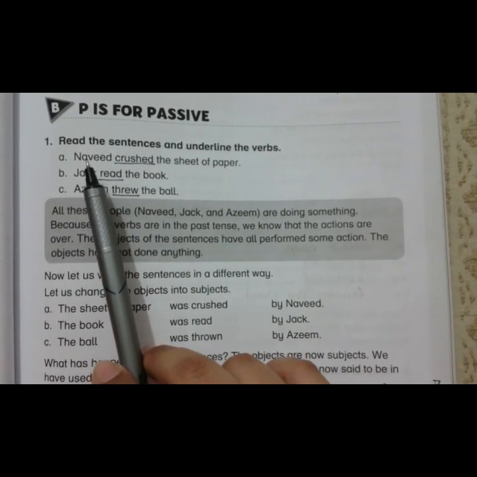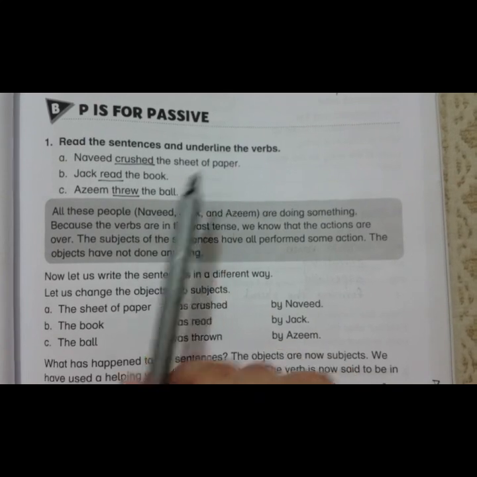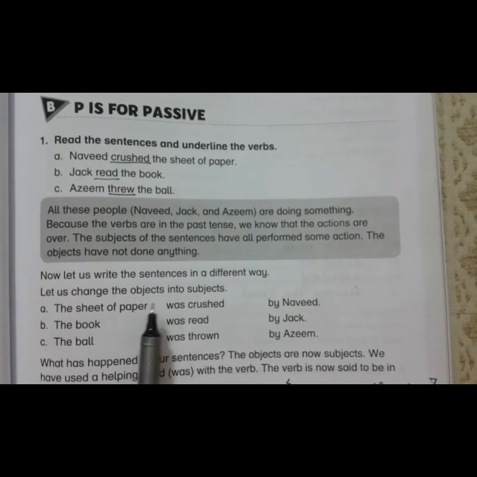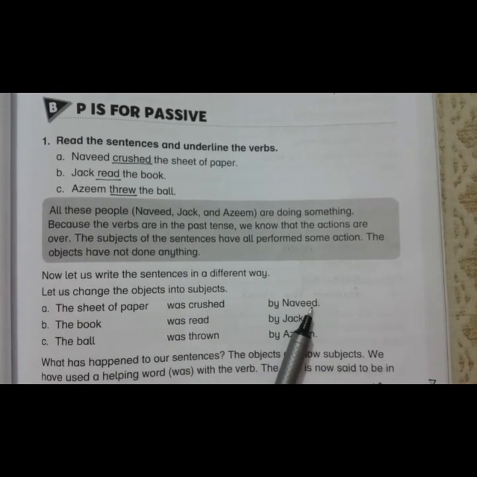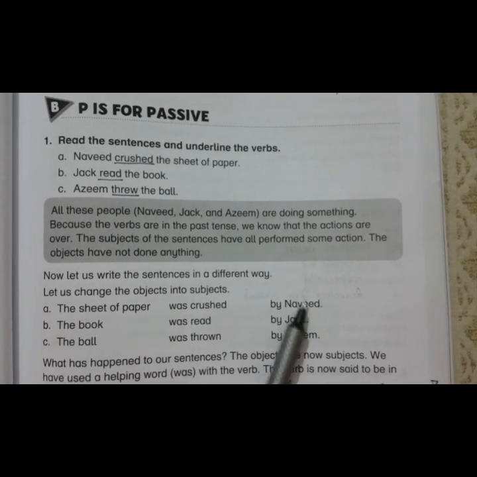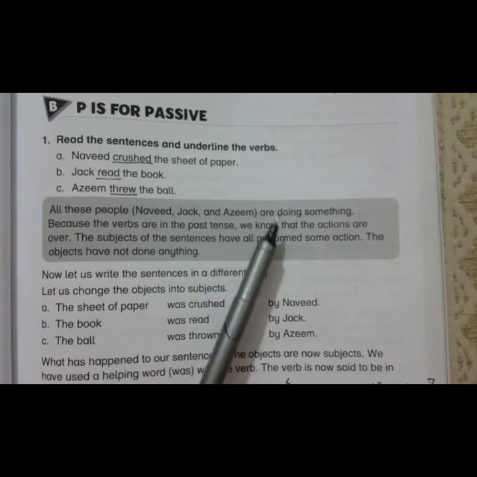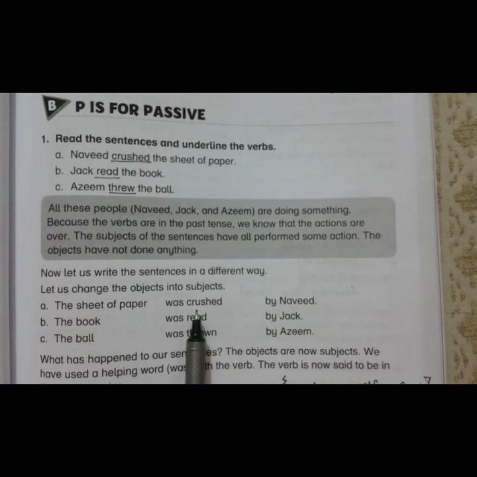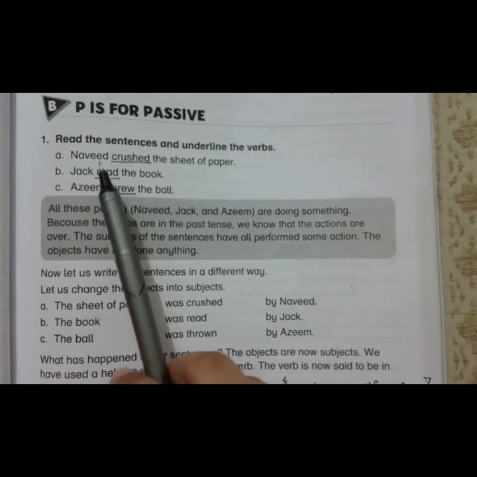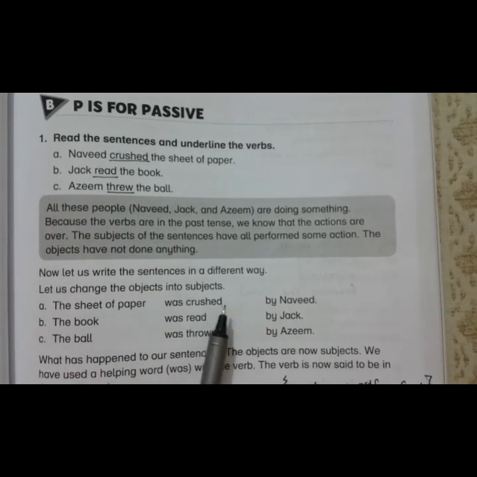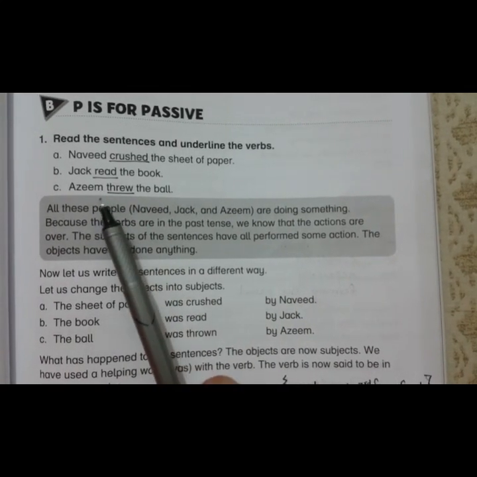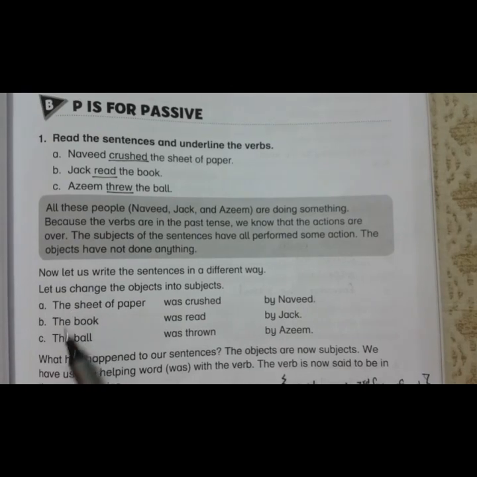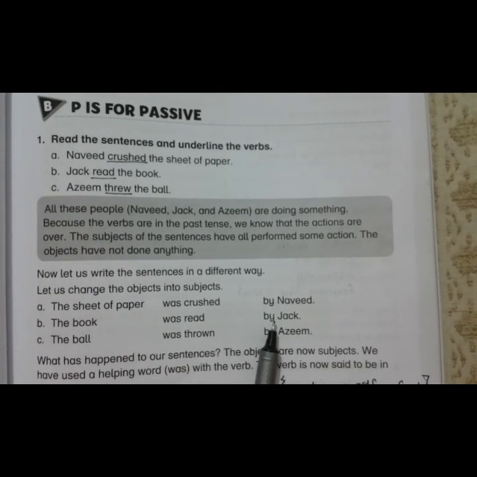Let's change the first sentence. Naveed crushed the sheet of paper. The sheet of paper was crushed by Naveed. Alright, the places of subject and object have changed and the second form has been changed into the third form of verb with was. Jack read the book. The book was read by Jack. And the last one, Azim threw the ball. The ball was thrown by Azim.